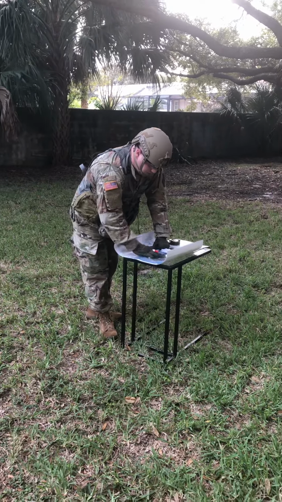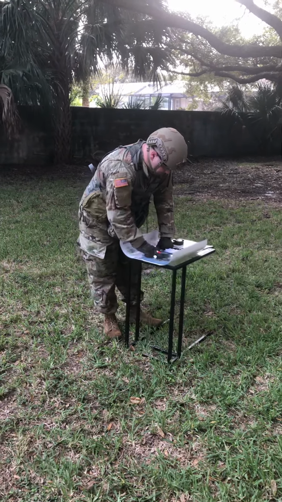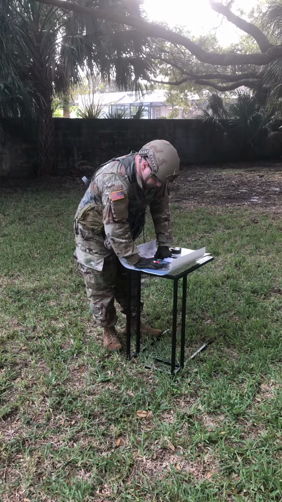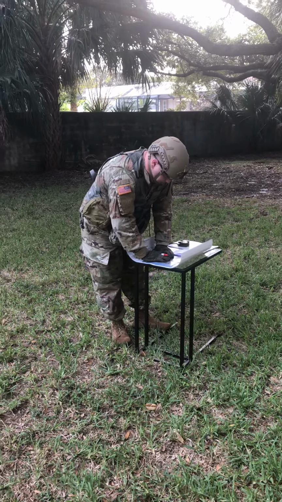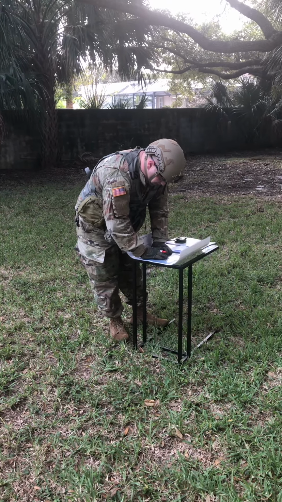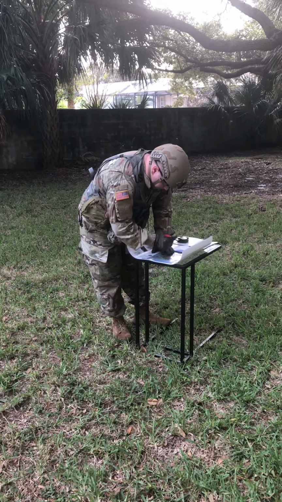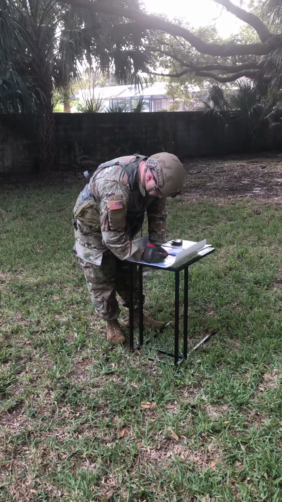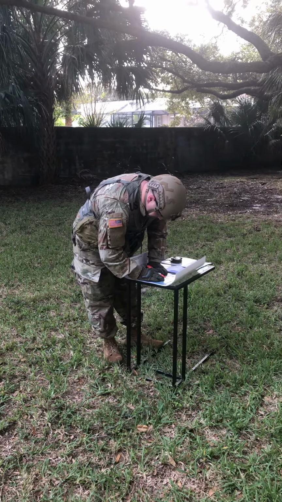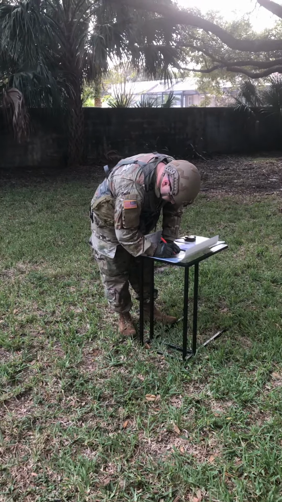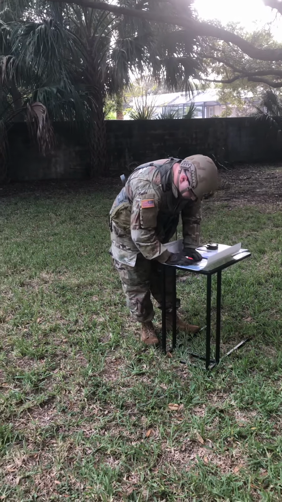So we're going to take our protractor, find that grid square, 53 and 80, and then we're going to mark where we are on the map. So I'm going to come over to 99, and 74, and then I'm going to mark it.